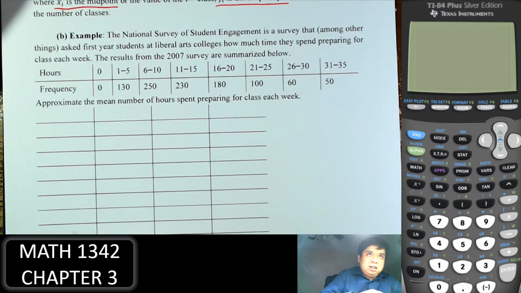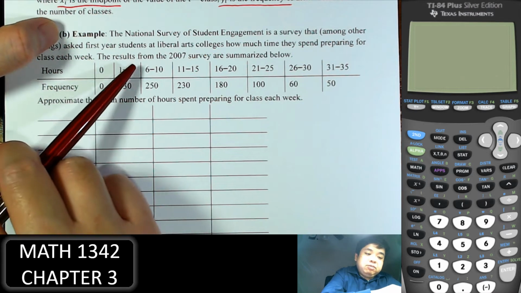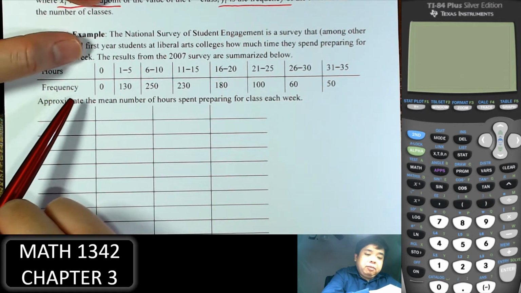Here is an example. The National Survey of Student Engagement is a survey that asks first year students how much time they spend preparing for class each week.